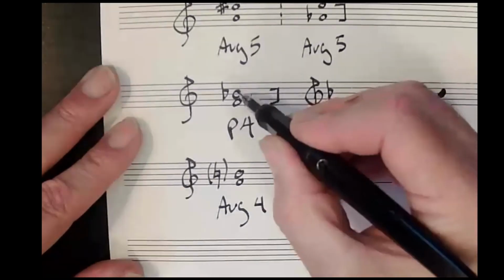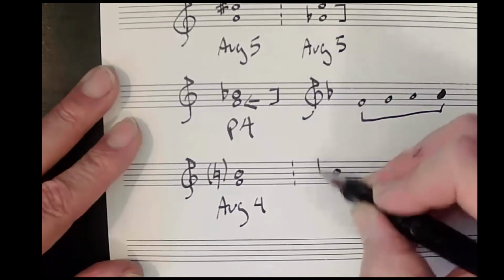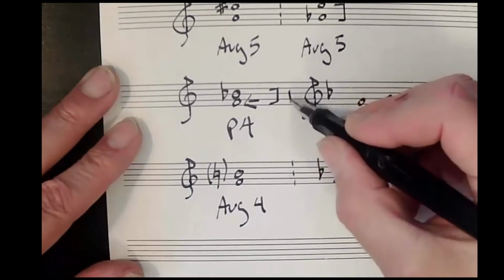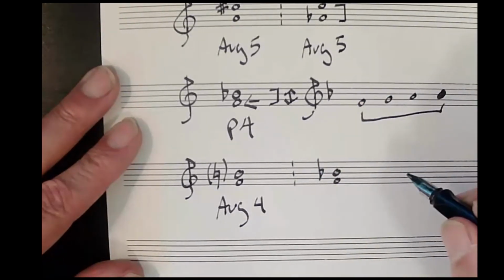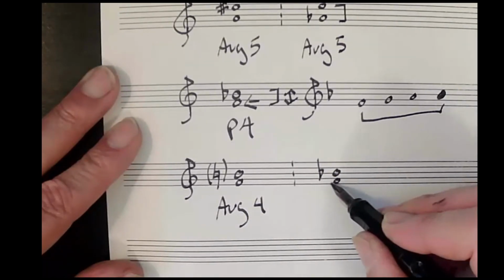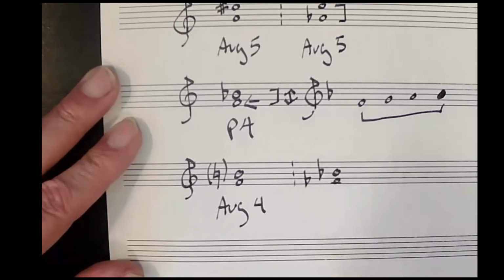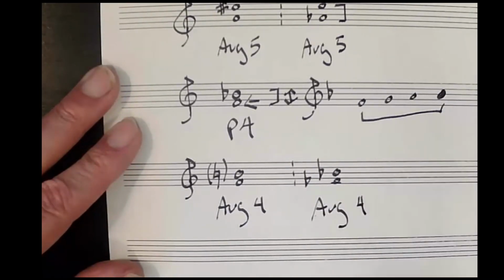Another possibility would be to start with that perfect fourth interval again. But this time, instead of raising the ceiling, I can either raise the ceiling or I can lower the floor. I'm going to lower the floor in this case. Can you see how I would have to lower that F? I'm going to turn it into an F flat, and this would also be an augmented fourth.